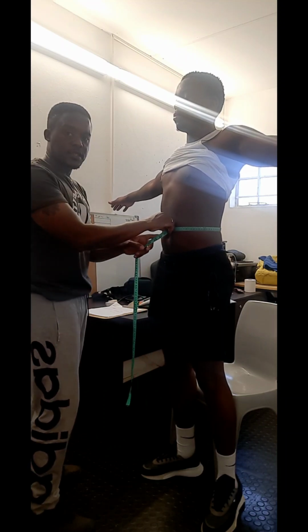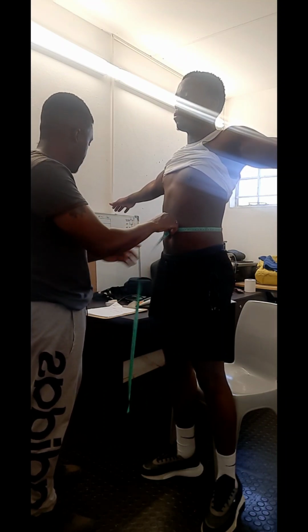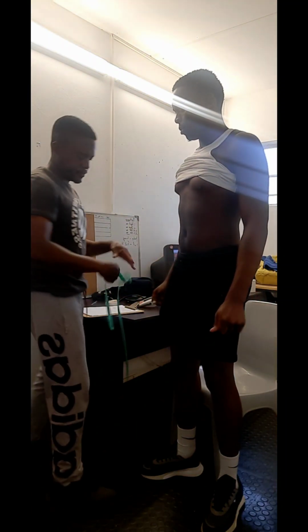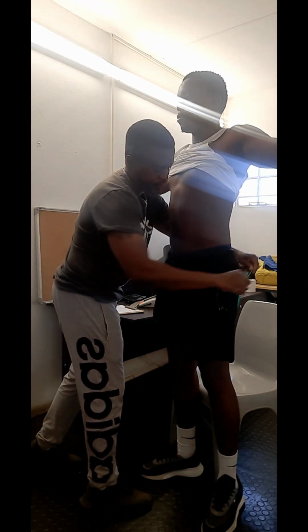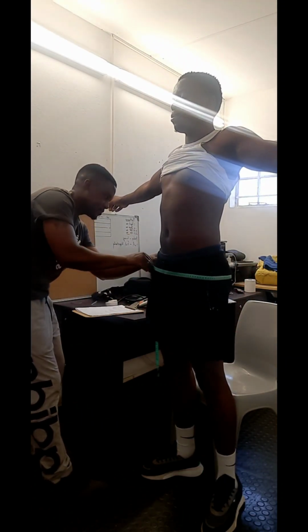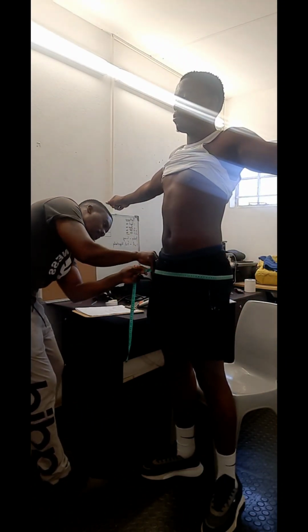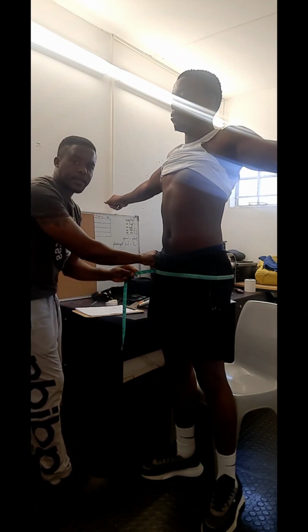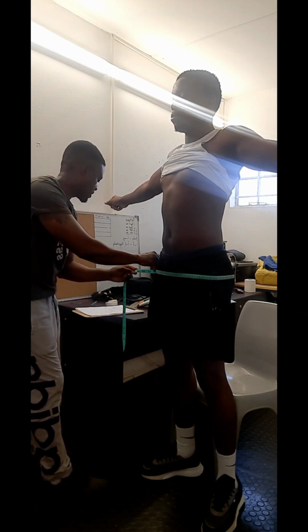My client's waist is 77 centimeters. My client's hip is 102 centimeters.